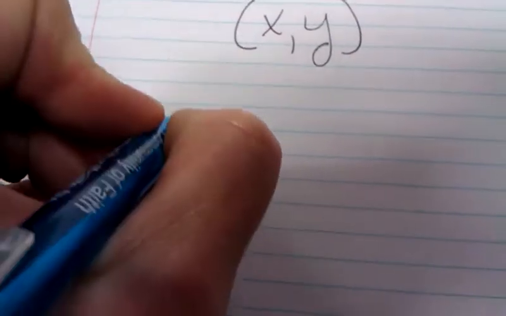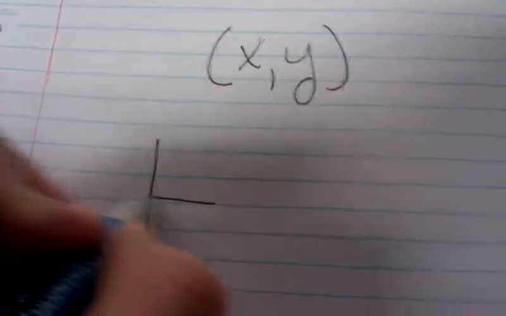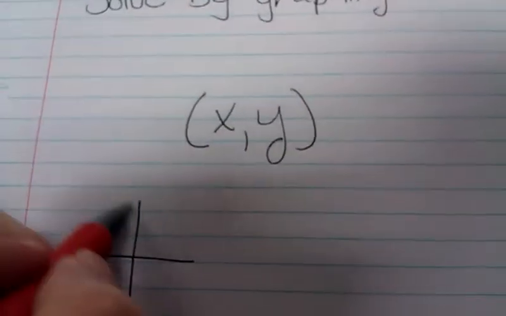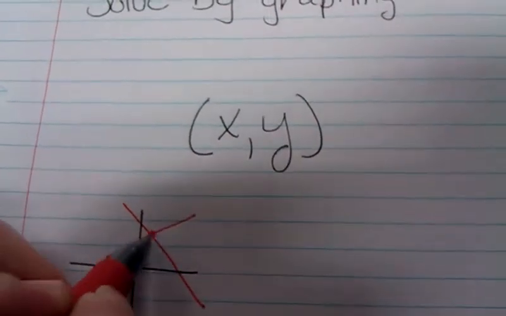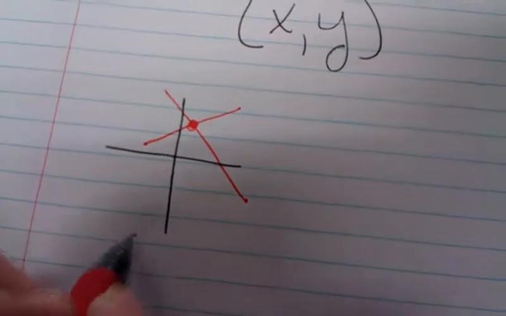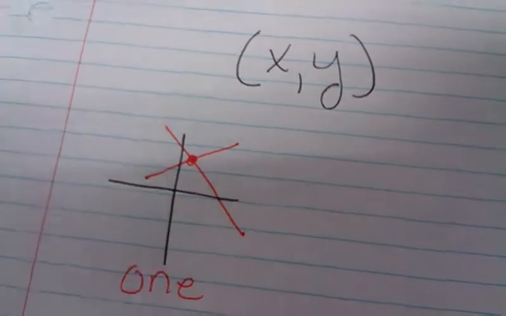You have three types of solutions. One would be if the two lines crossed and intersected in one spot. Right here, there is one solution.